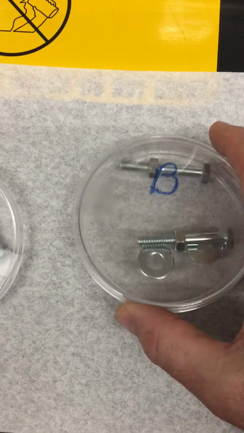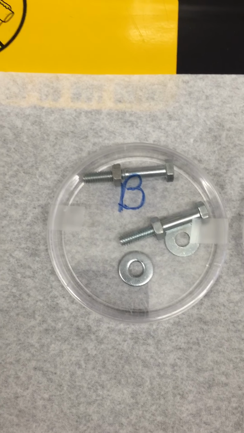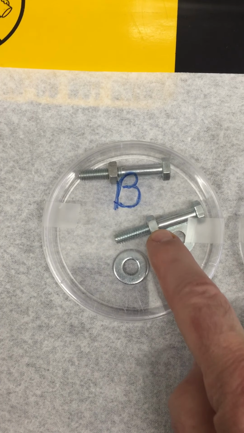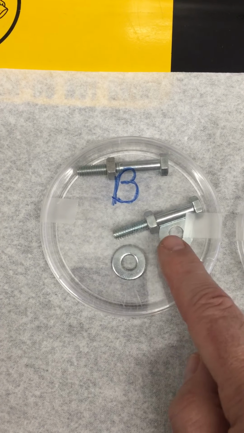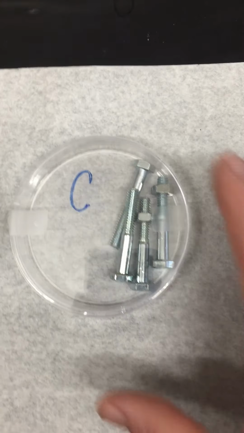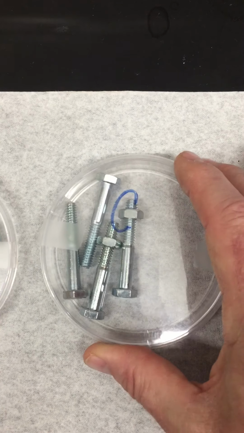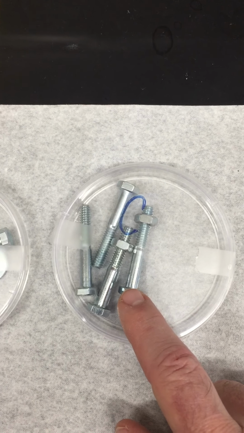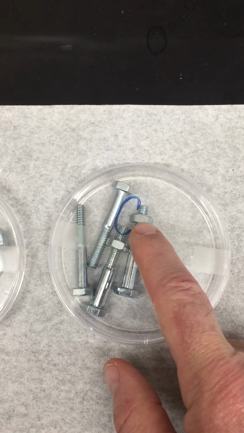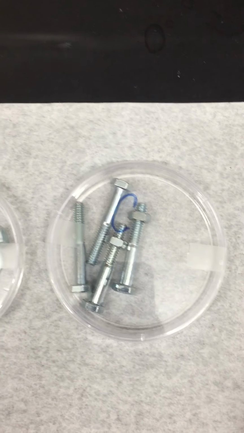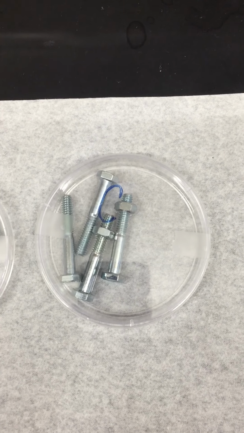B, you've got a nut on a bolt here and here, but you also have washers. C, you've got a combination here of bolts and nuts on two of them, and two other ones are only the bolts.